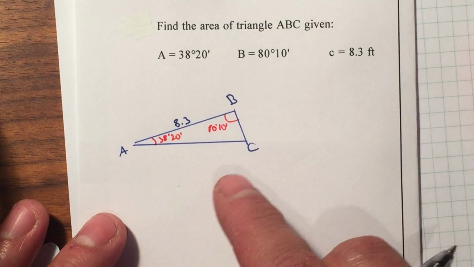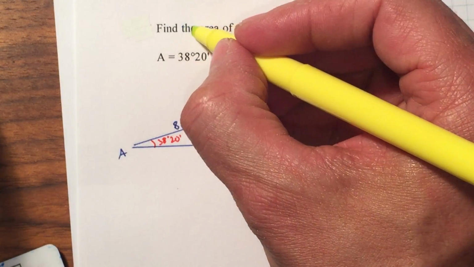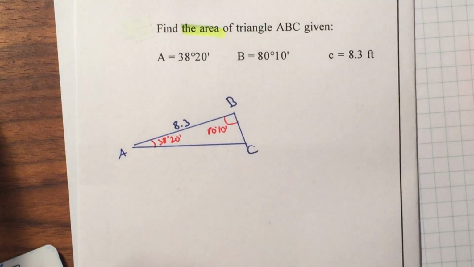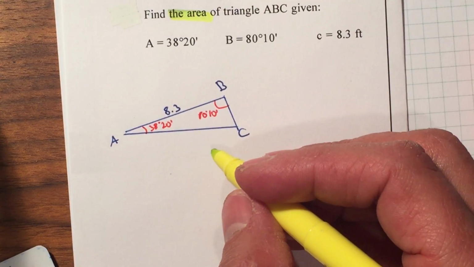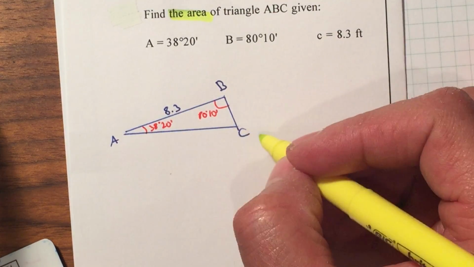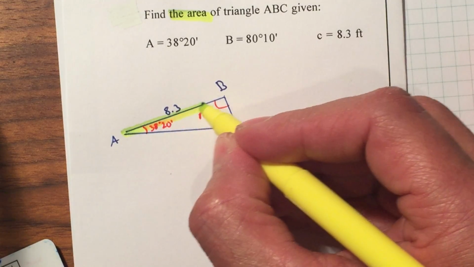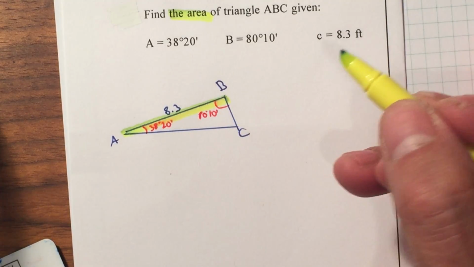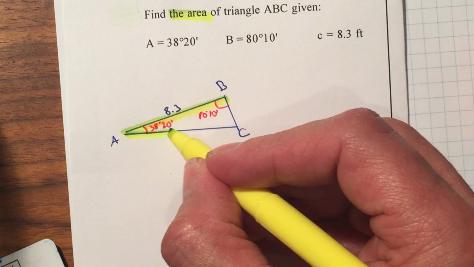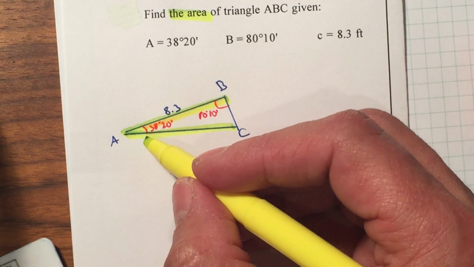Now the main reason I want you guys to draw it is because to be able to find the area, instead of having to memorize all three formulas, I know that it's two sides and then the angle in between. So since I'm going to use this side, and you have an option, you can use this side here or this side. So let's go and use the bottom side. So I need to find those two sides and then the angle between.